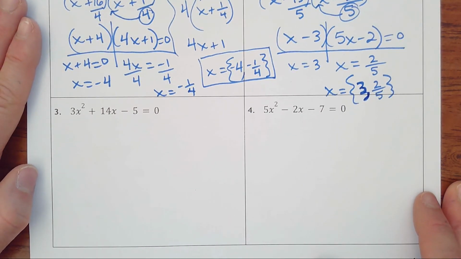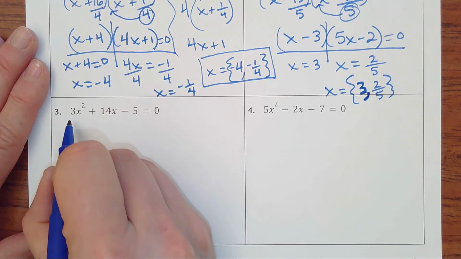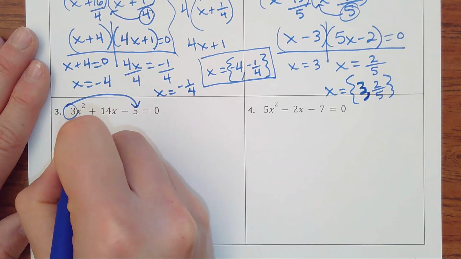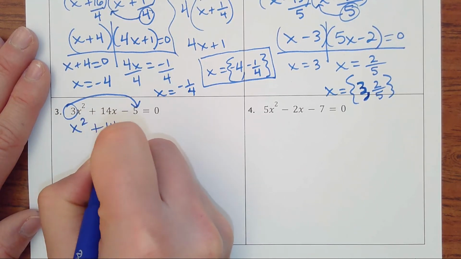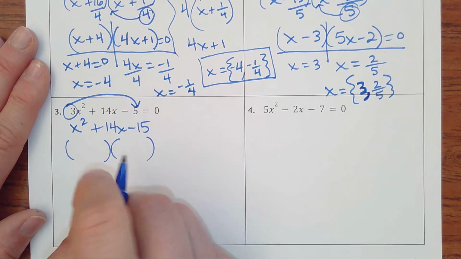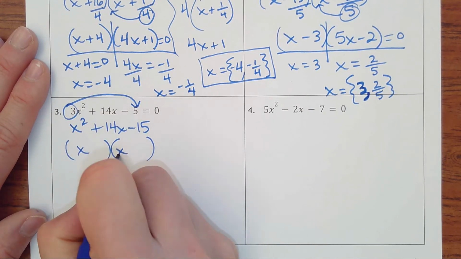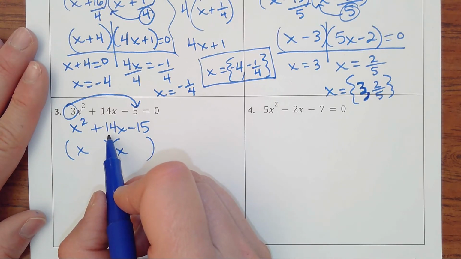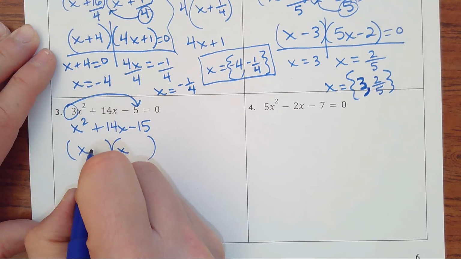Okay, number 3. Make sure there's no GCF. There's not. Take the 3, slide it, so it'd be 3 times negative 5 is negative 15. I'm going to factor this like normal. Multiplying to make negative 15, but adding to make 14. Well, I'm going to have one of each sign.